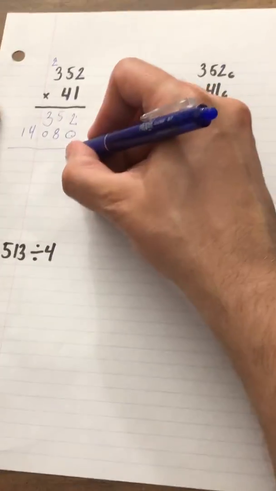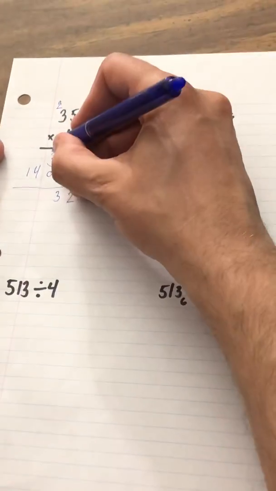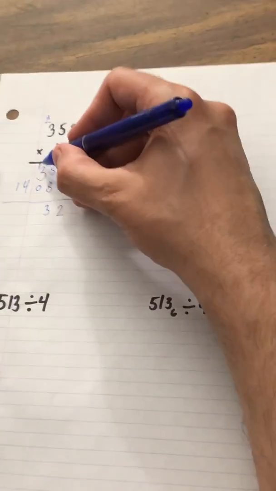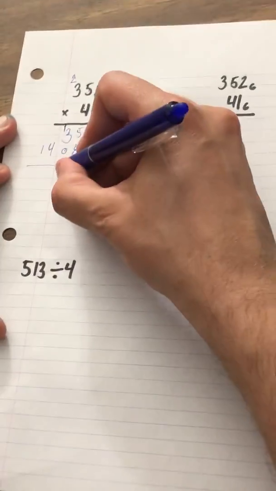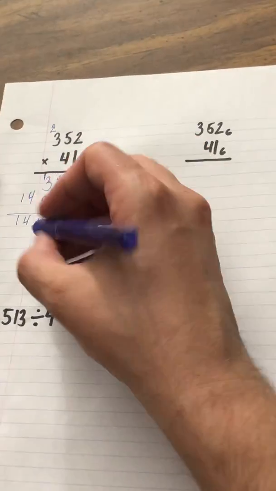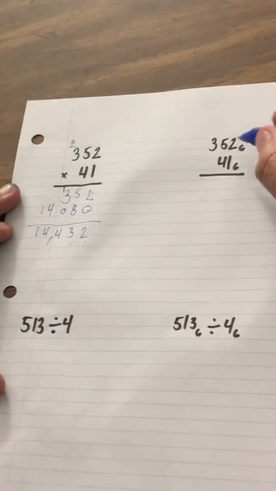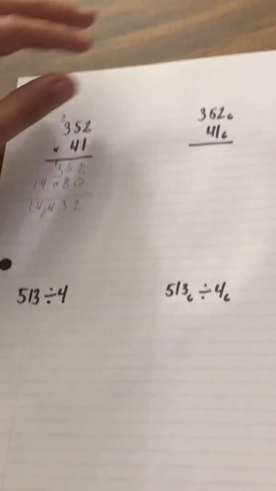2 plus 0 is 2. 5 plus 8 is 13. We put a 3 here. We'll put a 1 for the remainder. 1 plus 3 plus 0 would be 4. Then we drop down these 2. And our final answer would be 14,432.